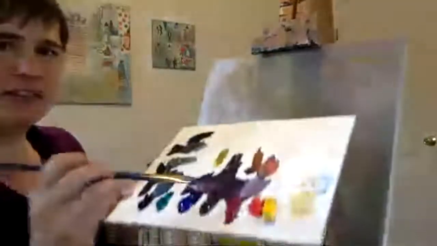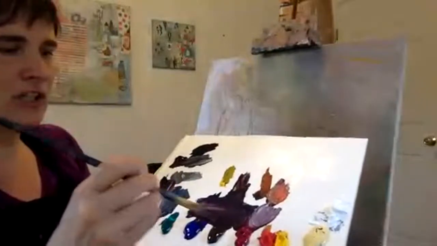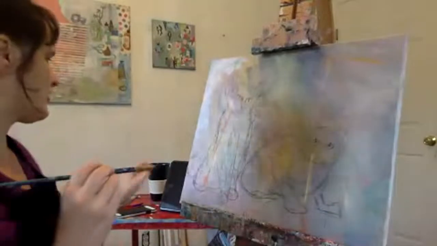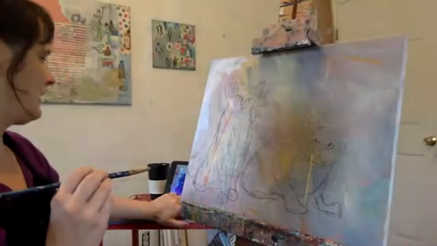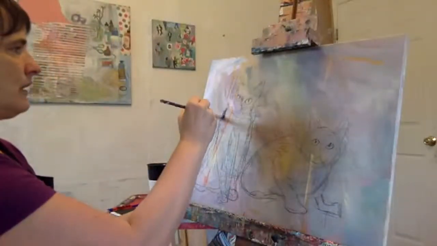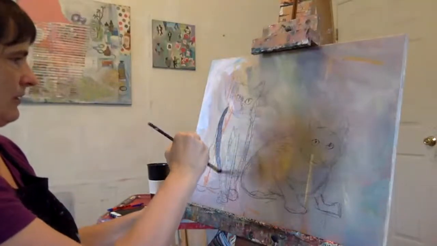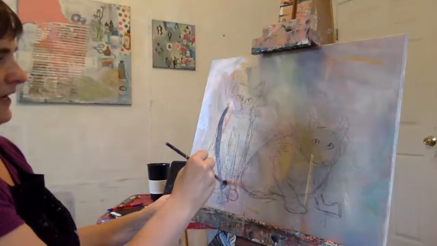So I am going to start by, I have a bunch of colors here. I'm just going to grab my kind of lavender color for now and just start to block in things.